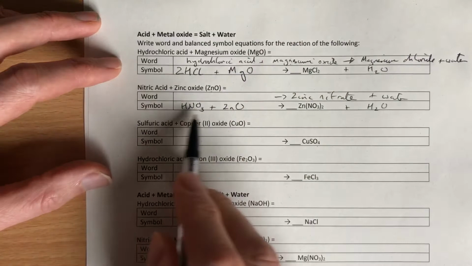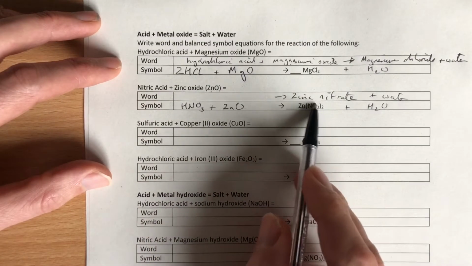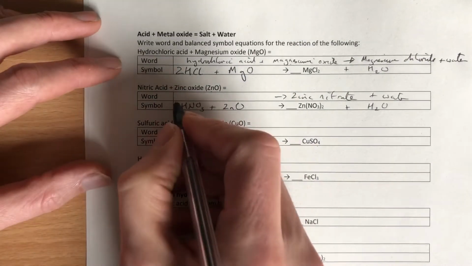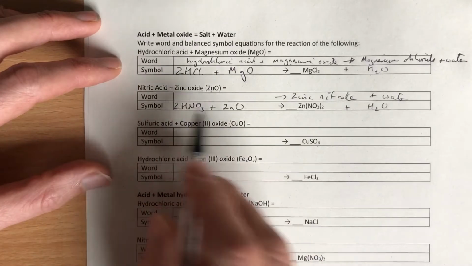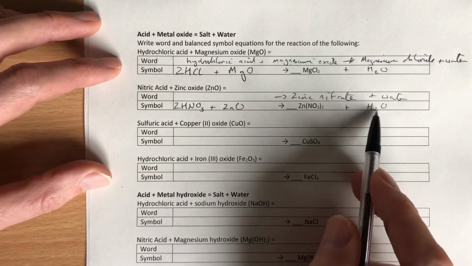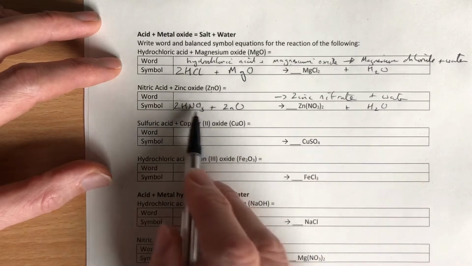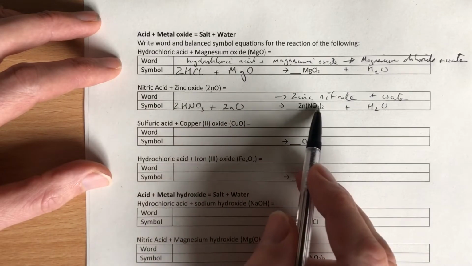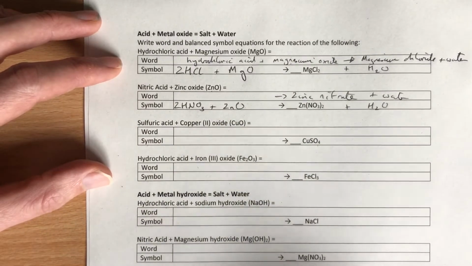Balancing this out, I've got two nitrate ions there. Two hydrogens, that works. One oxygen, those three oxygens there are in those nitrate ions, you see. Next one.